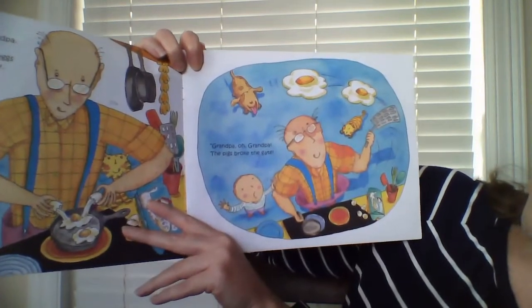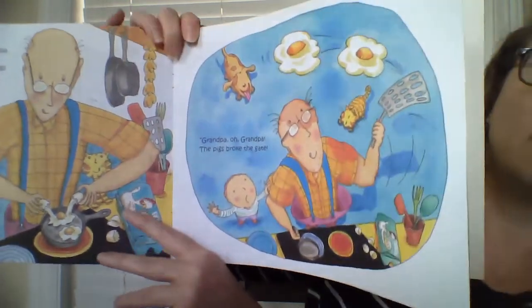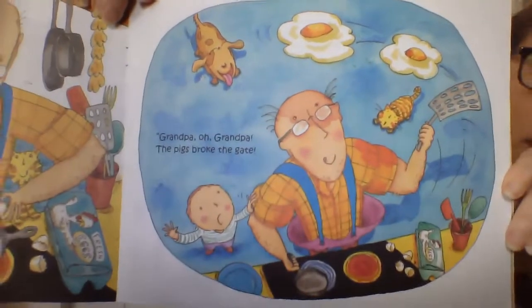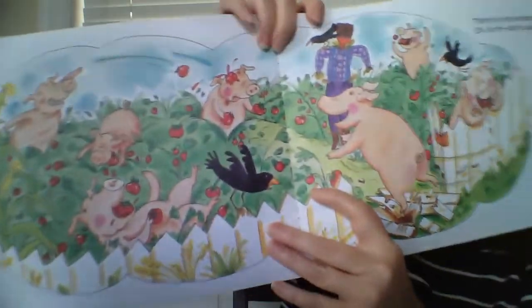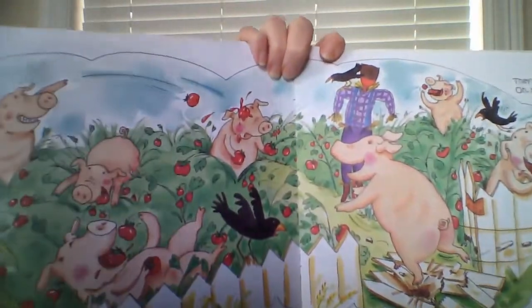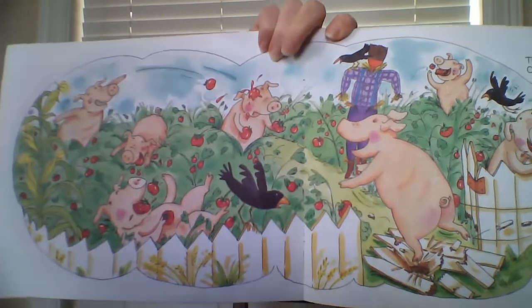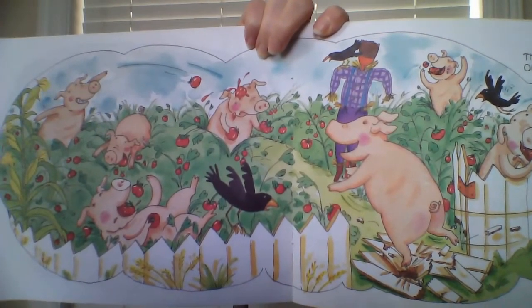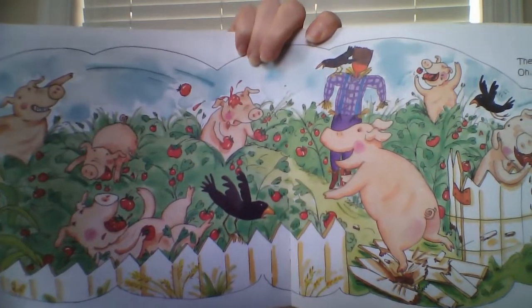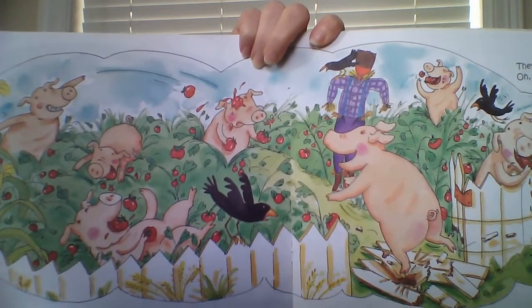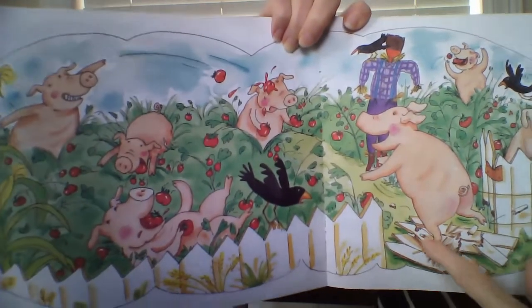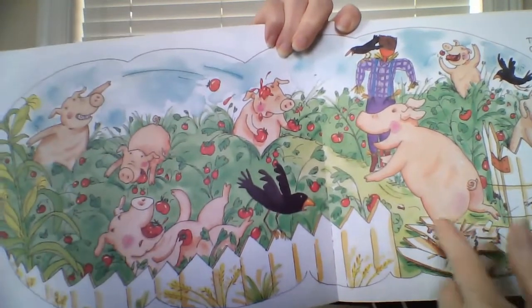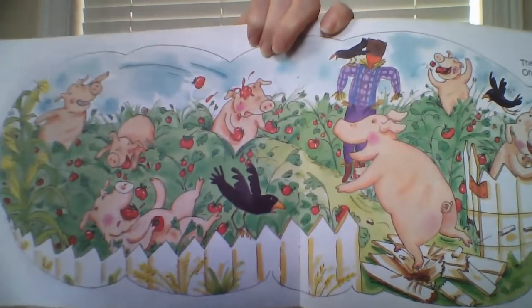"Grandpa, oh Grandpa, the pigs broke the gate." So here he is. He's just still fixing himself some eggs. But his grandson said that the pigs got out. Now, where are these pigs? What is this place called? They're in the garden. That's right, the vegetable garden where the farmer grows all of his tomatoes. And see, they broke through the gate and they're just destroying that garden.